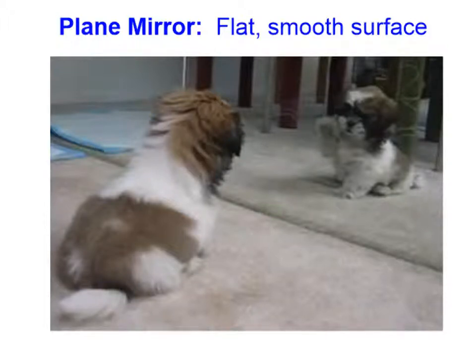Let's take a look at the first type of mirror, a plane mirror. And in science, plane means flat. No elevations, no depressions. A plane mirror is a mirror that has a very flat, smooth surface, like the one this dog is looking into. So what do you see when you look into a plane mirror? Well, for one, your reflection is upright. You're not upside down when you look into a plane mirror.